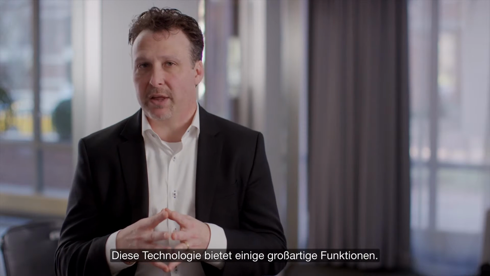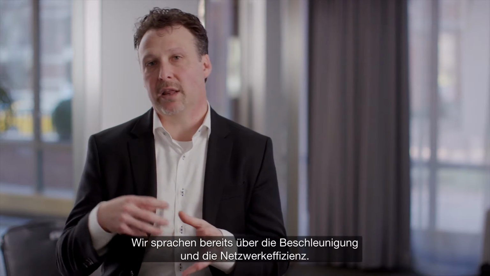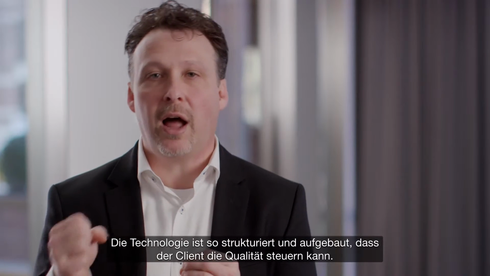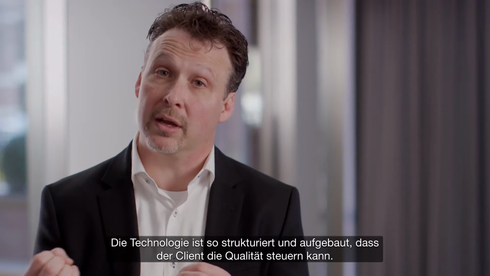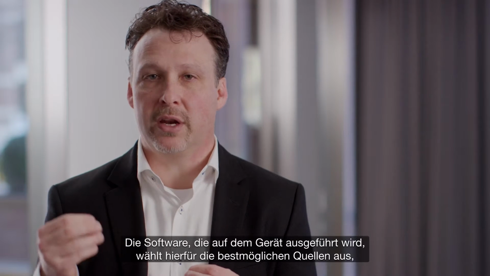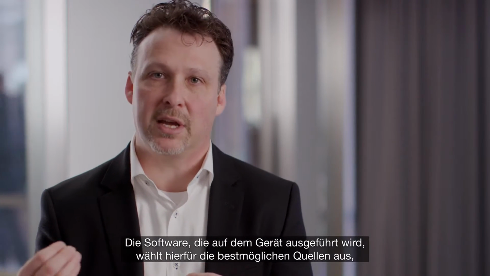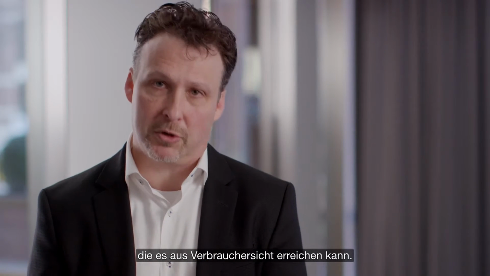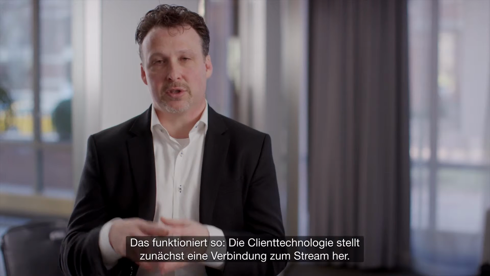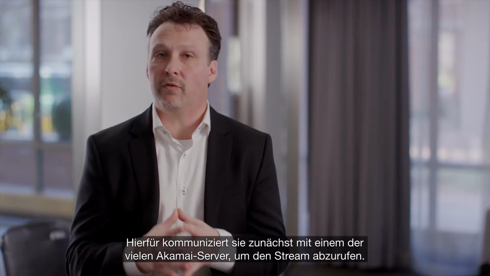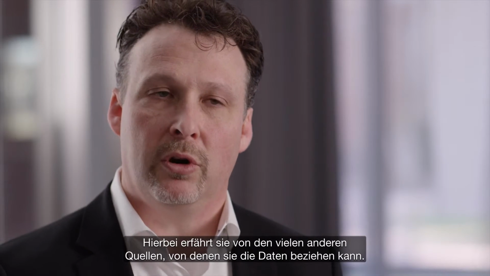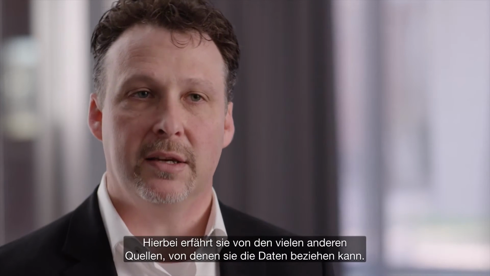Now, there's some neat things about this technology. We talked about the acceleration side and the network efficiency side. This technology is structured and arranged such that the client is in control of the quality, essentially. So the software that is running on the device is actually choosing the best quality sources that it can get from a consumer's perspective. So the way this works is that the client technology will tune into the stream, and at first it will talk to one of our many Akamai servers basically to get the stream. But then what it will learn about is many other sources that it can get the data from.